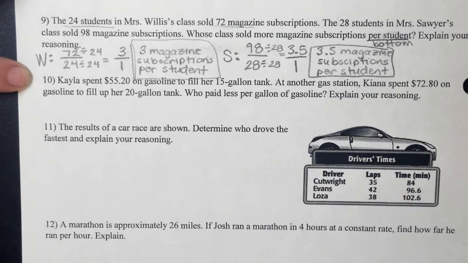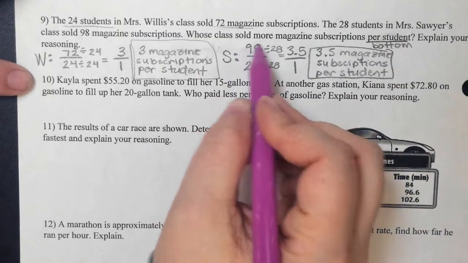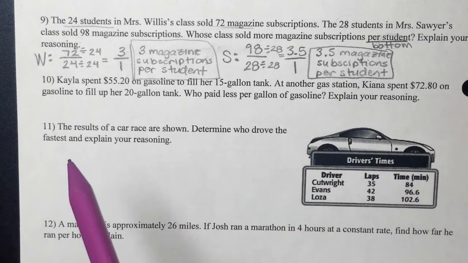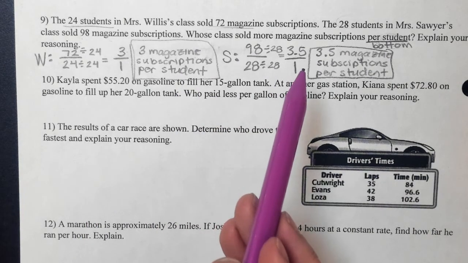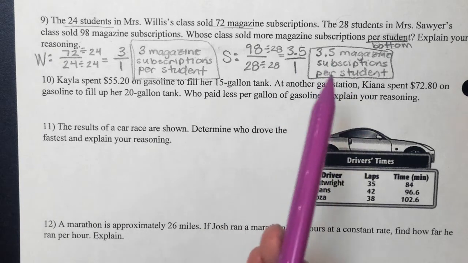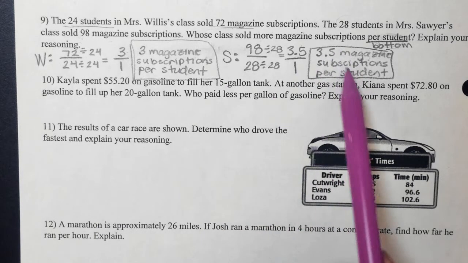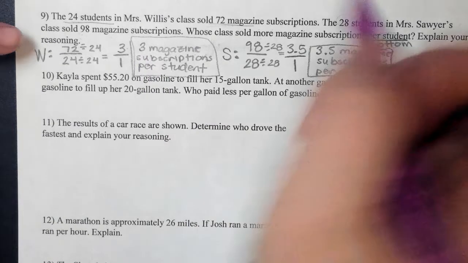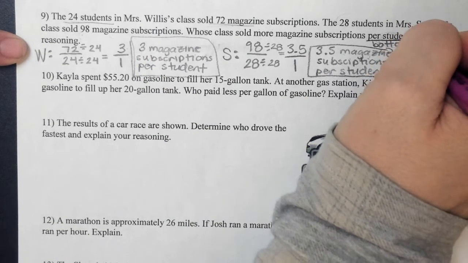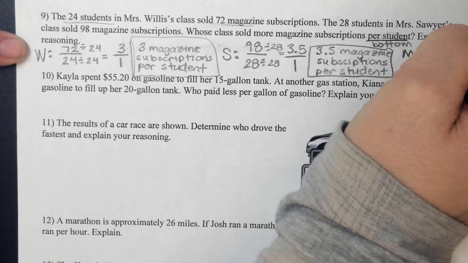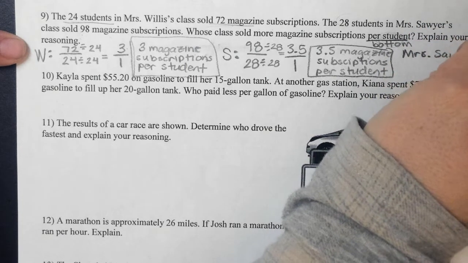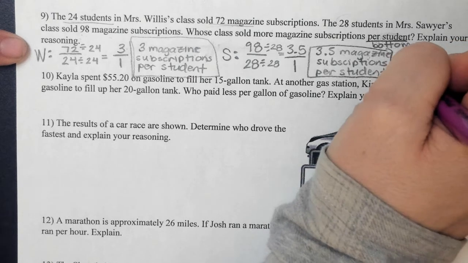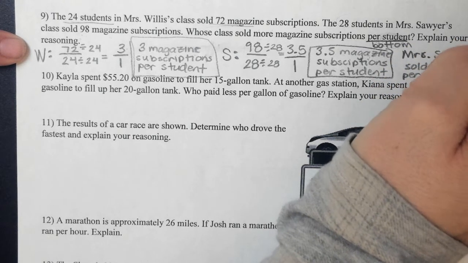All right. And then we want to know which class sold more per student. So which class sold more per student, Miss Willis or Miss Sawyer? Miss Sawyer. Why? Yeah, I sold 3.5 per student. How much did Miss Willis sell? 3. Just 3 per student. So I would say Miss Sawyer sold more per student.